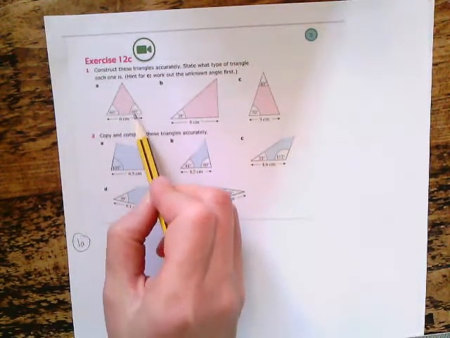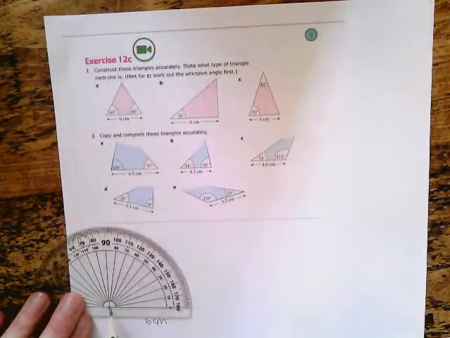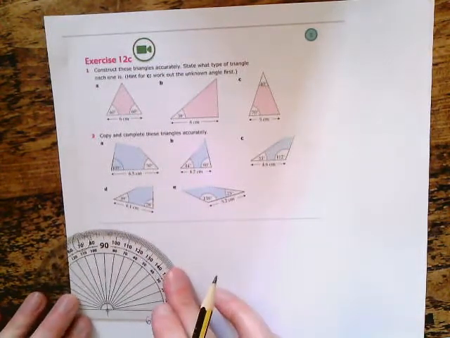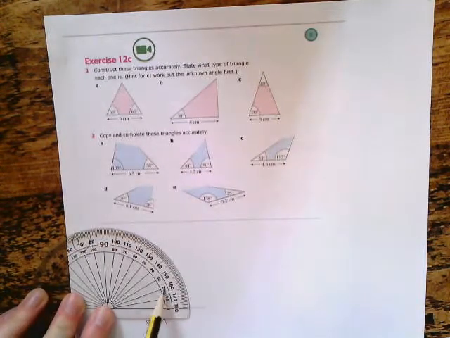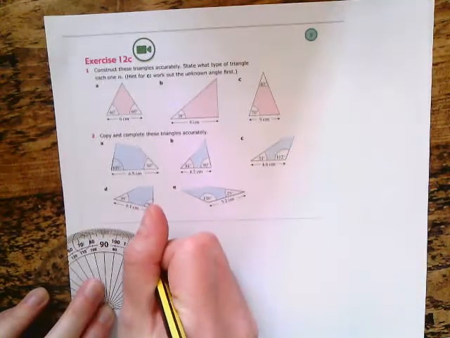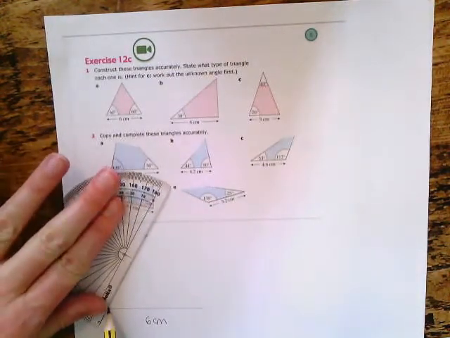Our angles are both 60 degrees. So put your protractor right on the end of that line, right through the 0. Follow it round from the 0 and do a dash. Join them up, make it massive.